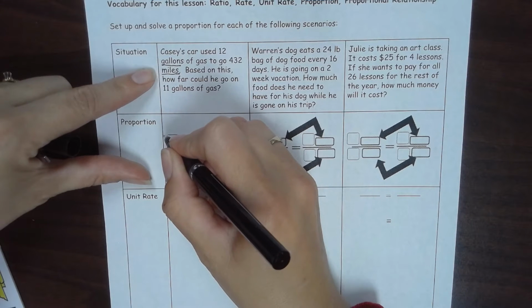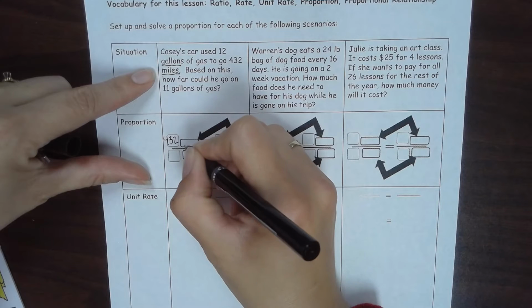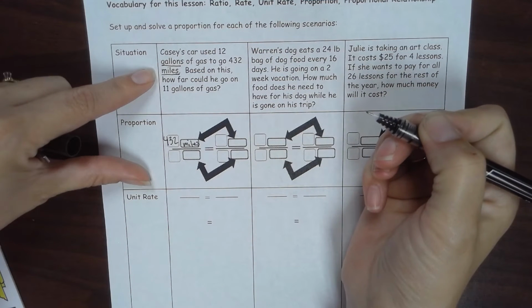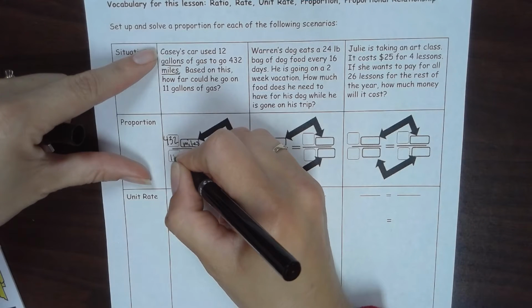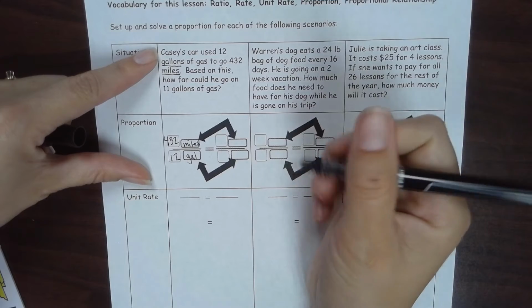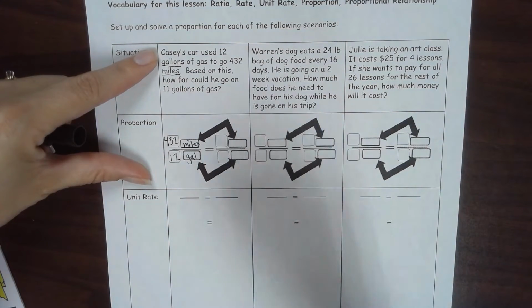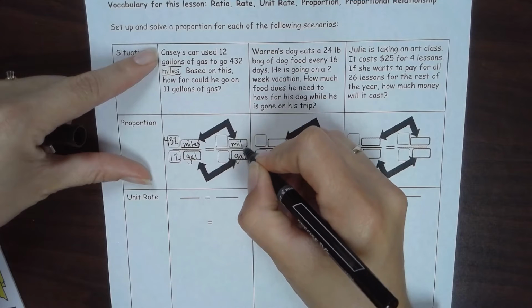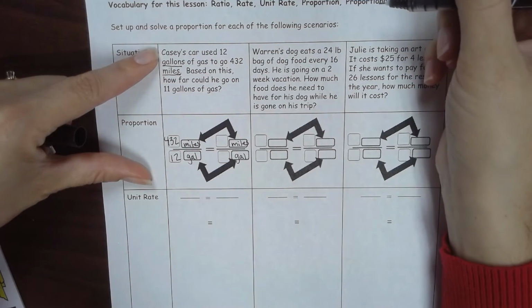So 432 miles, and that went with 12 gallons of gas. Okay, remember your units have to be the same, so this one's going to be gallons. This one's going to be miles. Now what piece of information do we know here?